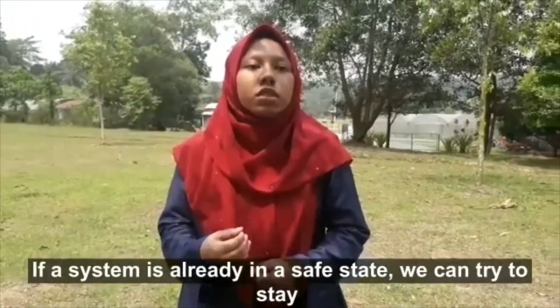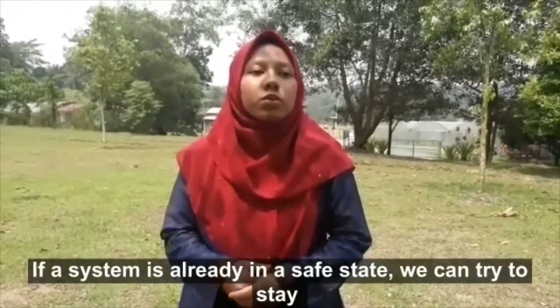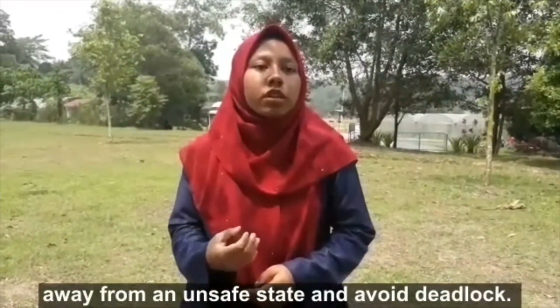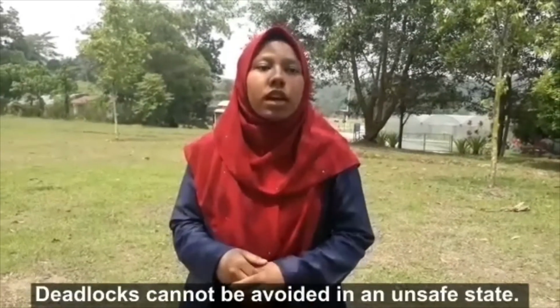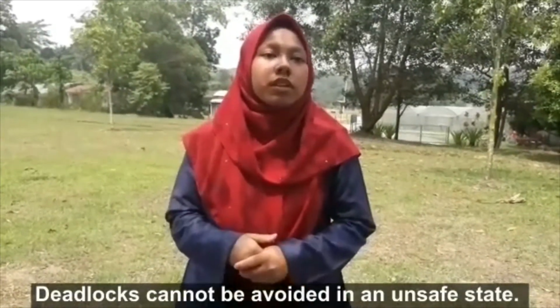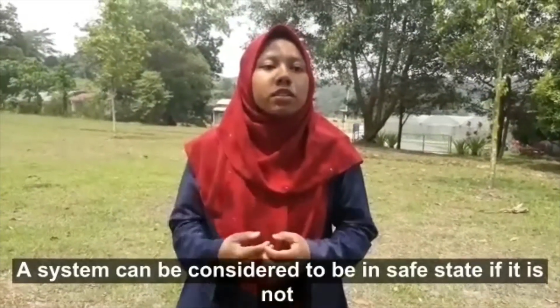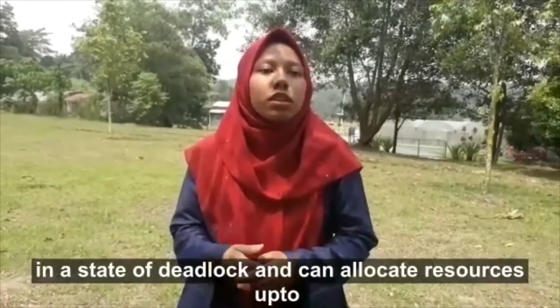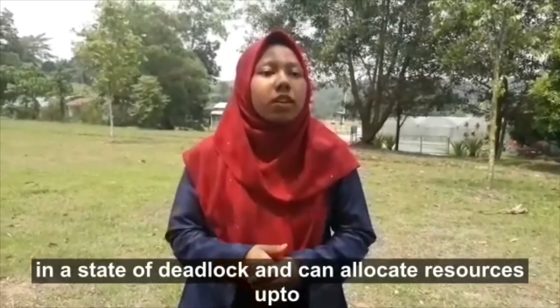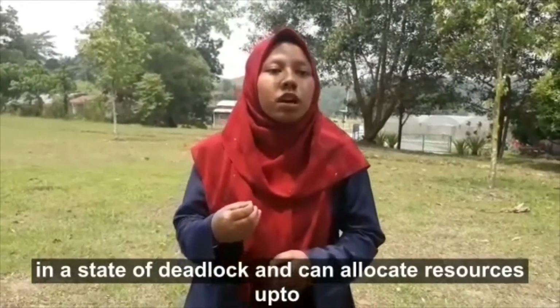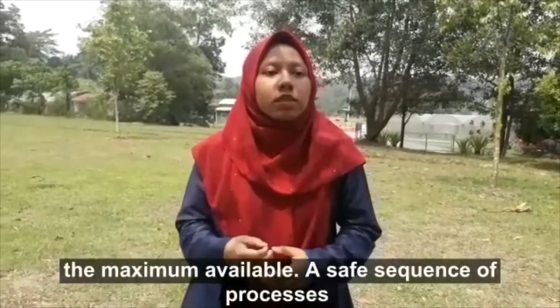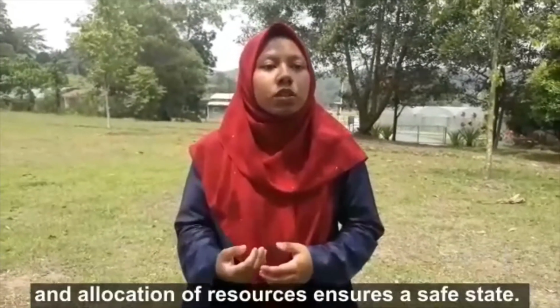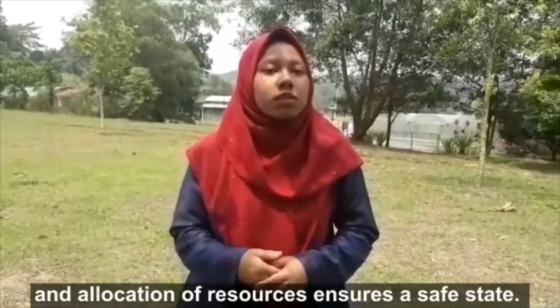If a system is already in a safe state, we can try to stay away from an unsafe state and avoid deadlock. Deadlocks cannot be avoided in an unsafe state. A system can be considered to be in a safe state if it is not in a state of deadlock and can allocate resources up to the maximum available. A safe sequence of processes and allocation of resources ensures a safe state.